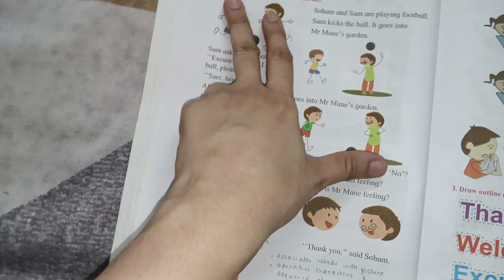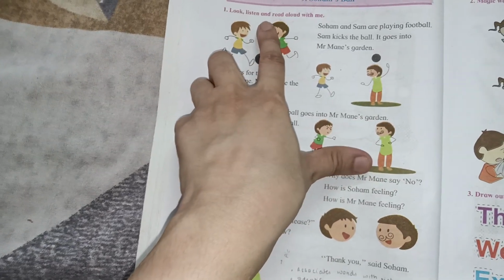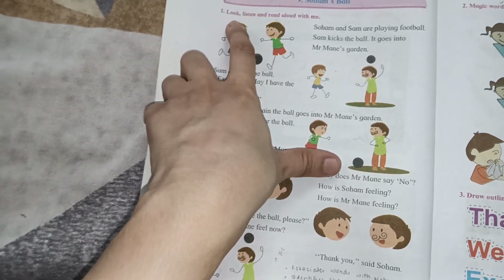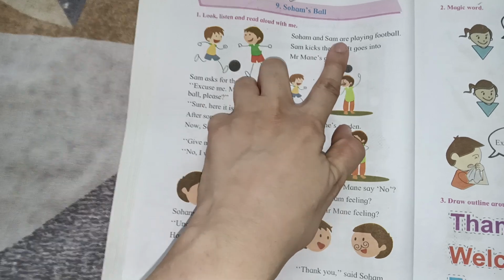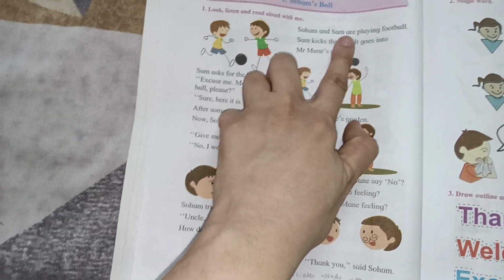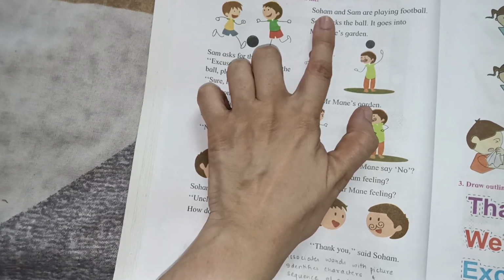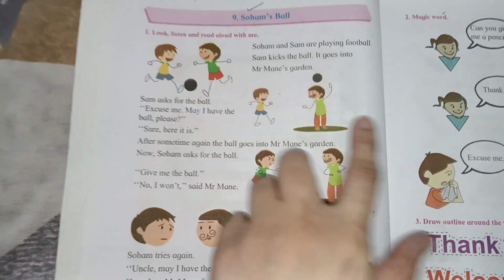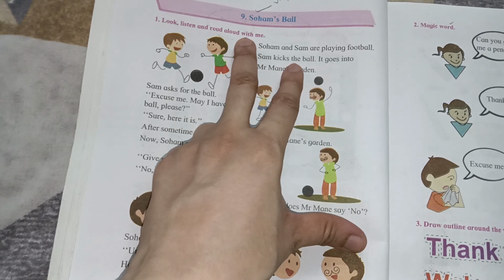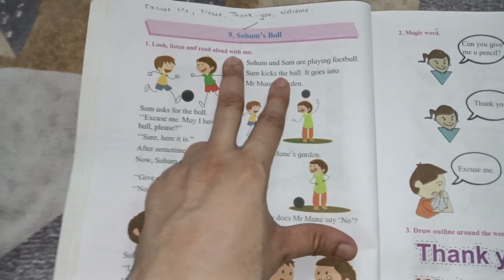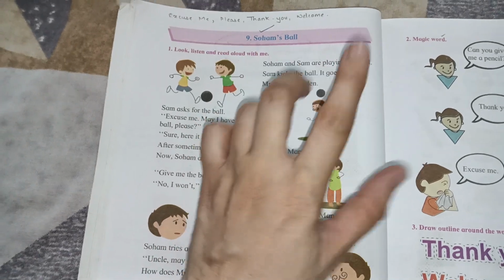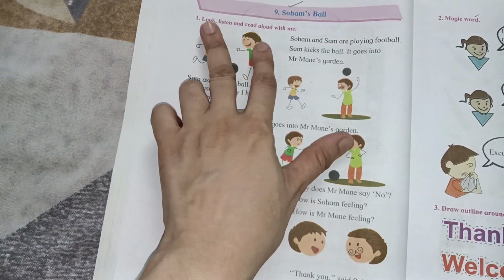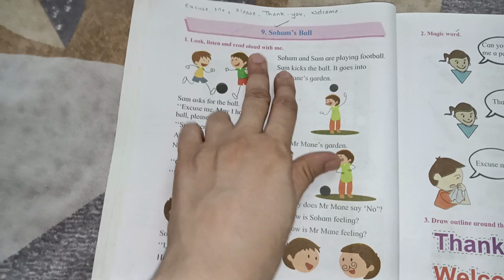Fine. So now look, listen and read aloud with me. Means first of all you look, right? Whenever I am placing my finger, you should tell the students to place their fingers below the word which I am reading. So that is look. Look at the word. Listen with your ears, and then read aloud with me. Read aloud with me means I'll read first of all, then you are going to say the same sentences behind me. That is the meaning of look, listen and read aloud with me.